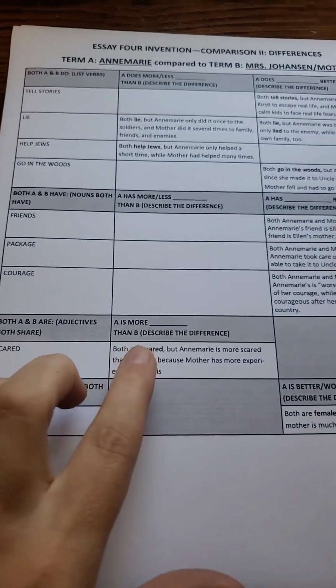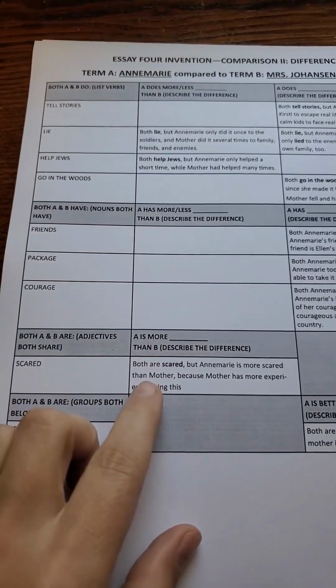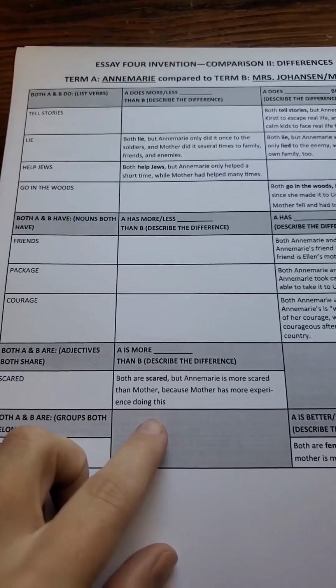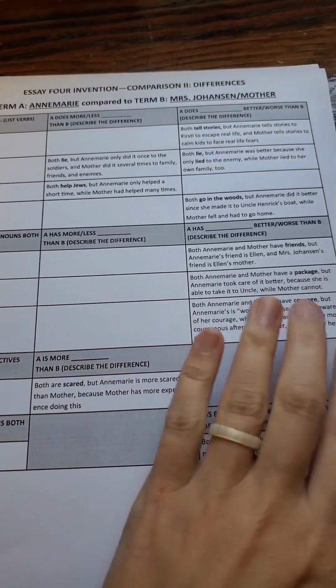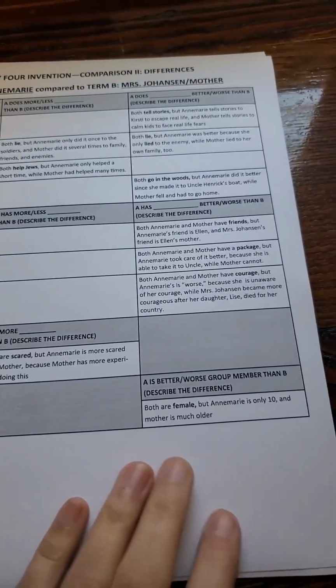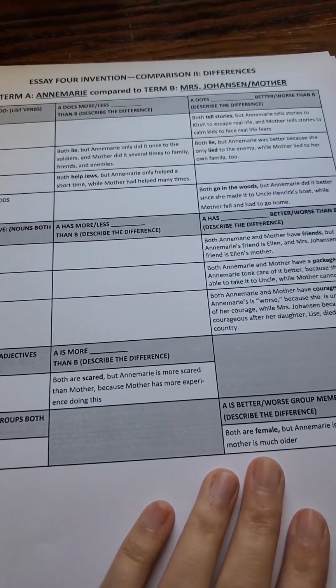So, same thing. So this here is A is more than B. So both are scared, but Anna Marie is more scared than Mother because Mother has more experience doing this. And then nothing here we could fill in for that. And then better or worse down here. Both are female, but Anna Marie's only 10 and Mother's much older.